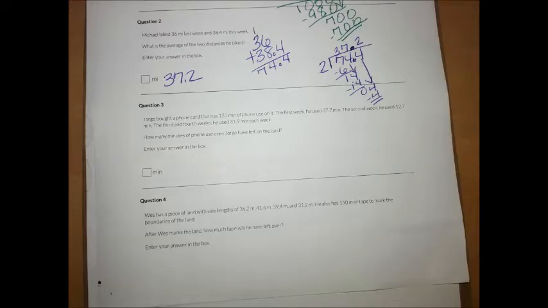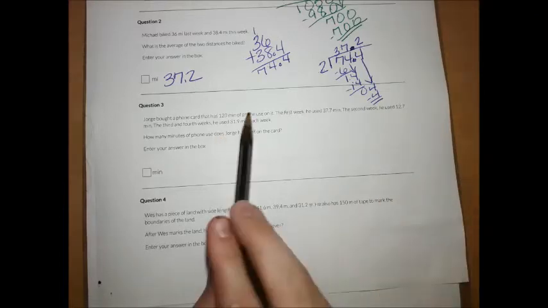So, I know that he had 120 minutes. Now you could do this several different ways. You could say, okay, 120 minus this, minus this, minus this, and this. Okay, you could do it that way. Or you could add up all 4 numbers and then subtract the total from 120, which is what I'm going to do.